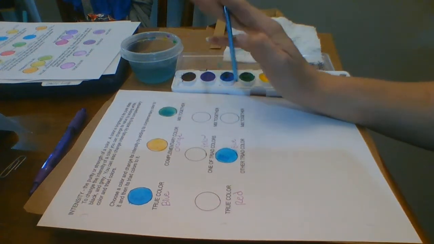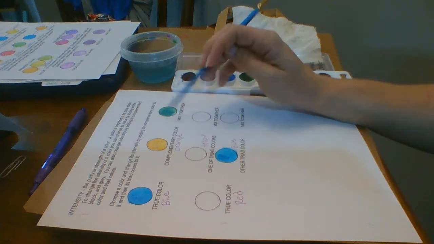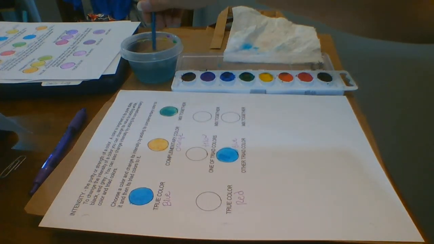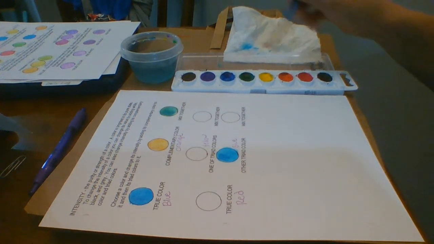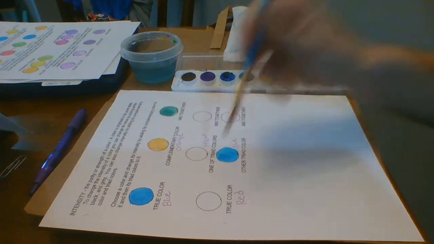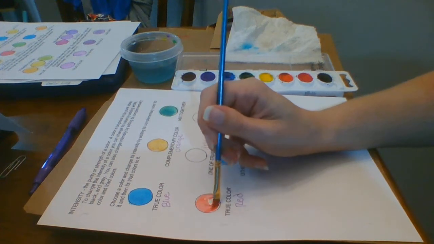So you can see that this blue here is a very, very different kind of intensity or strength of a color than this blue right here. It's a lot more muted. It actually is a little bit closer to what I would say a bluish green would be. And then, I'm looking for a red. So I'm going to get my red here and paint it through.